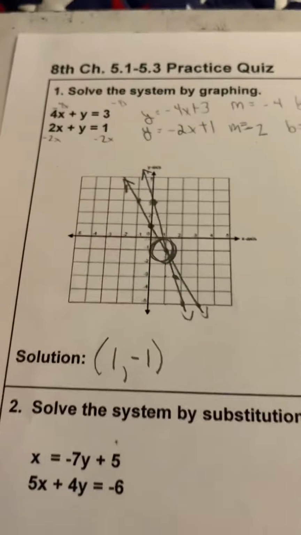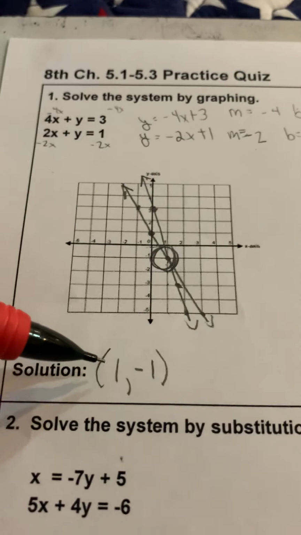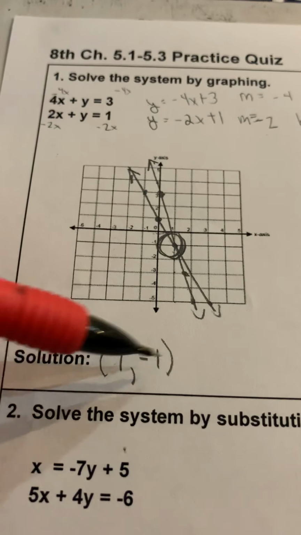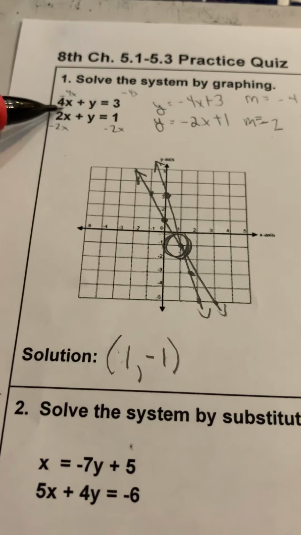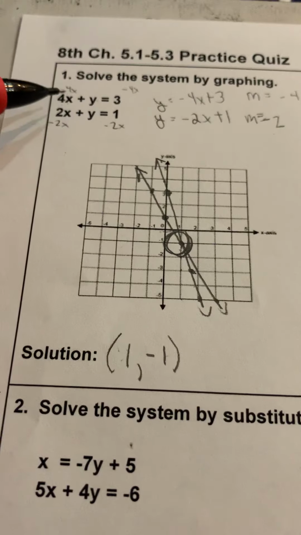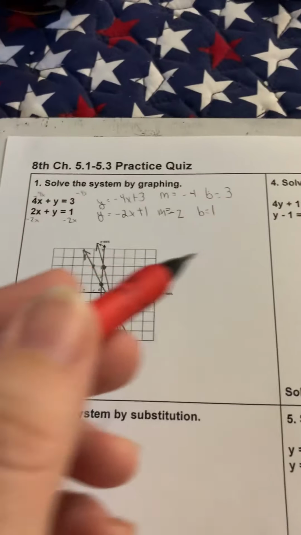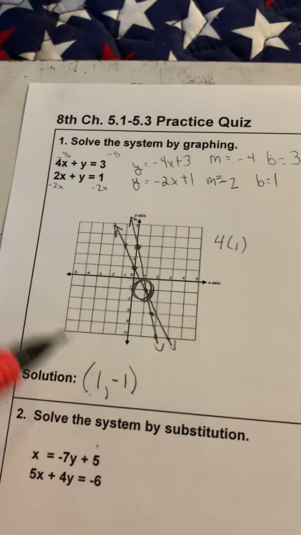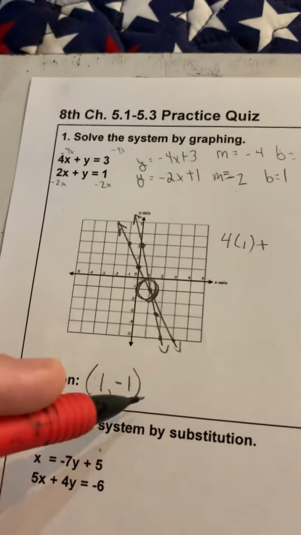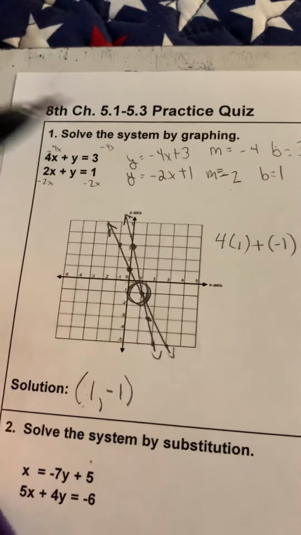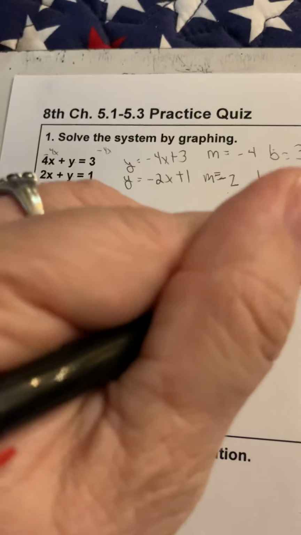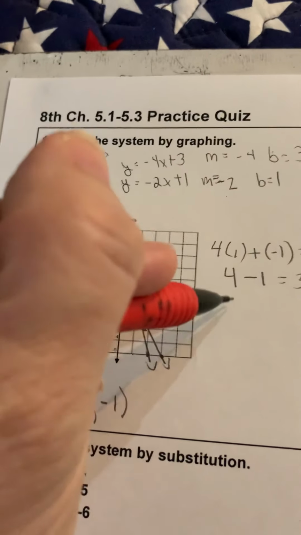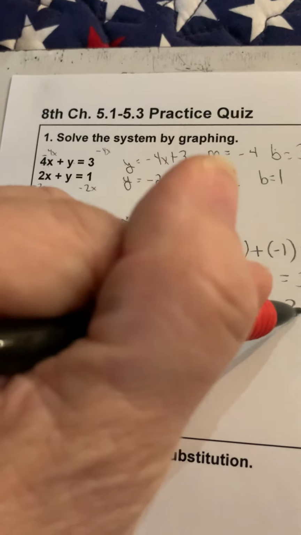Now the really important thing that I haven't spent a lot of time on is making sure: does this actually solve the problem here? If you plug these numbers in, it should make both equations true. So if I plug this in, I'm just going to do the first one, but you could do both. 4 times 1, which is x, plus a negative 1, which is your y, equals 3. That should work. So you have 4 minus 1 equals 3. 3 equals 3. So check.